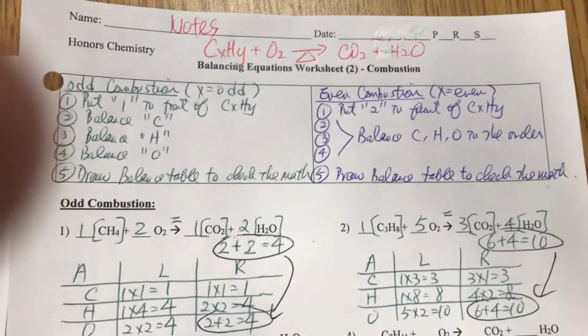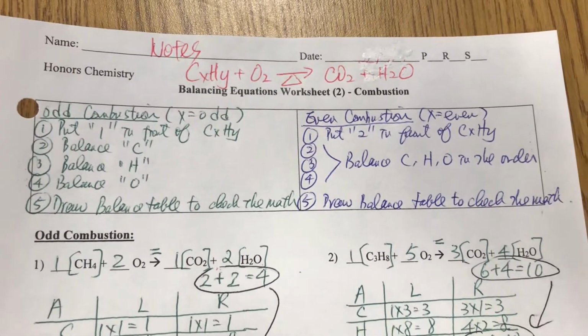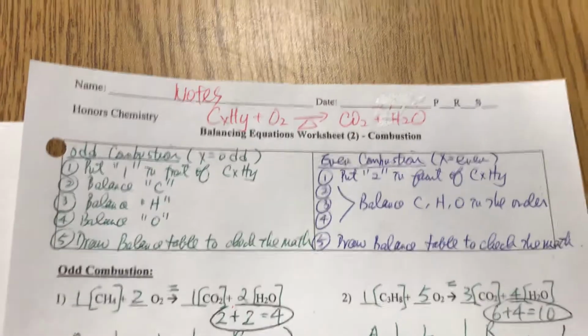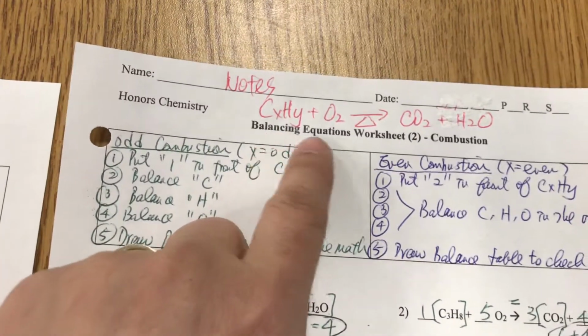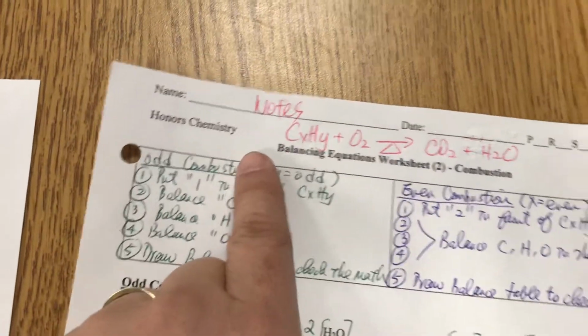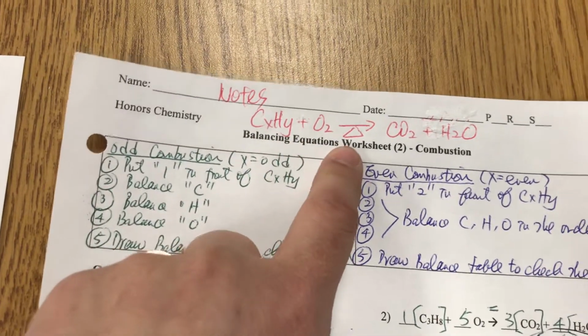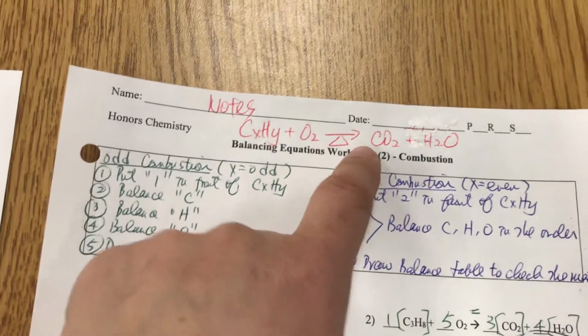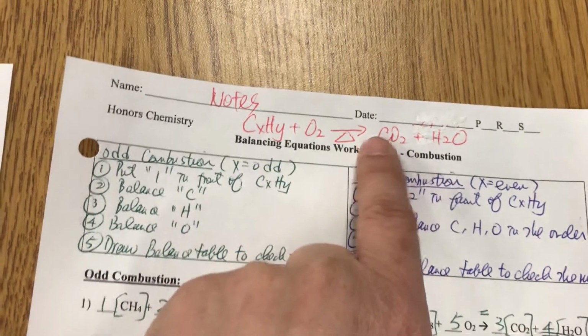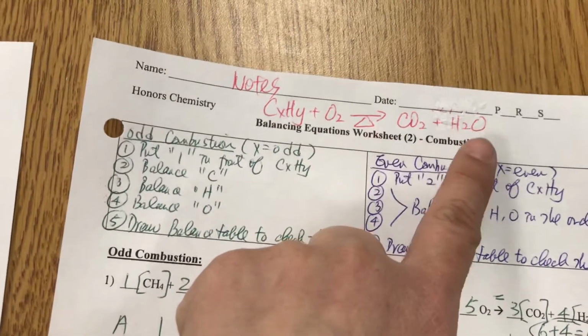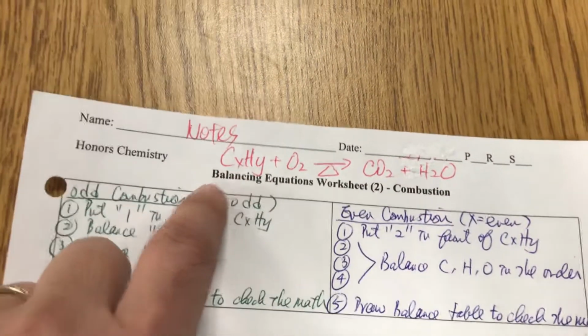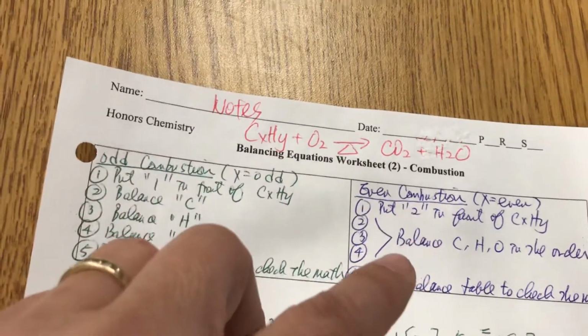Alright, so in this worksheet, I'm going to talk about balancing equation worksheet 2, which is combustion. Now, combustion generally has the form CxHy, meaning the hydrocarbon, plus oxygen, in fire, triangle, so it forms CO2 and H2O. Now, CO2 and H2O here, it doesn't matter which one goes first.